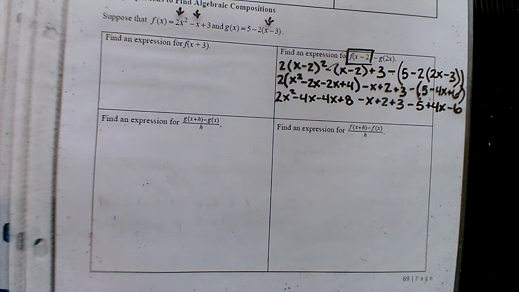Again, there's more than one way you can approach these. Some of you might prefer to combine like terms as you work through it. Okay, that's definitely okay. I didn't really combine anything because personally, I like to wait till the end. That way I see everything that I have.